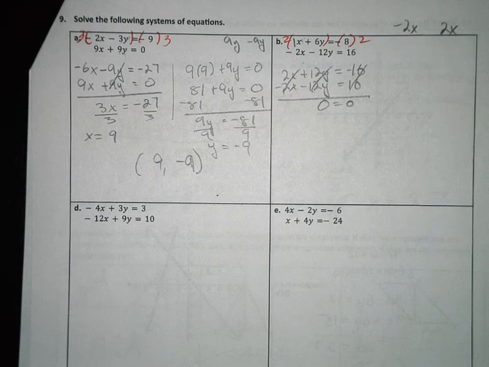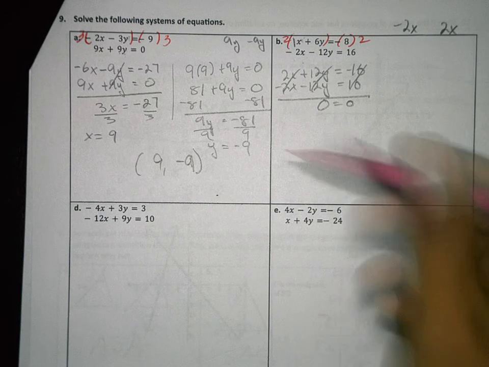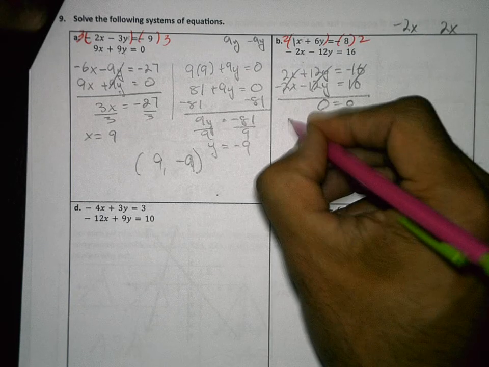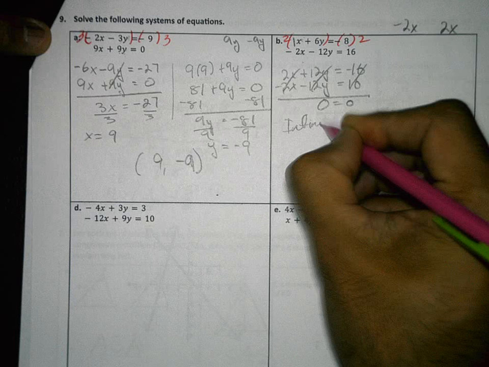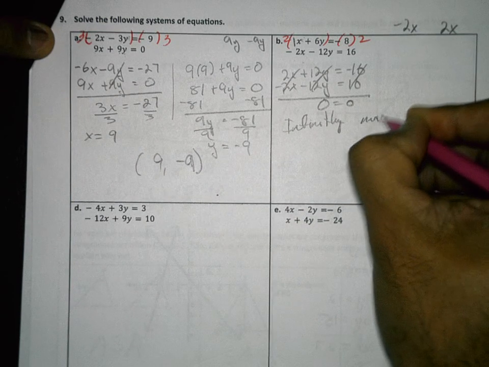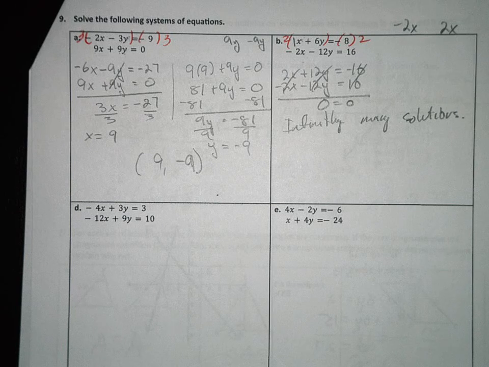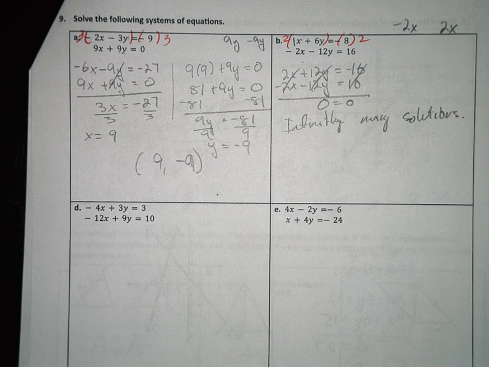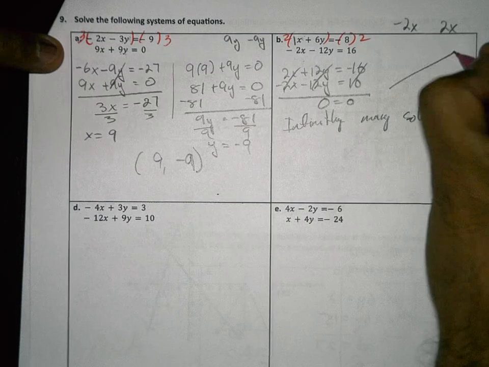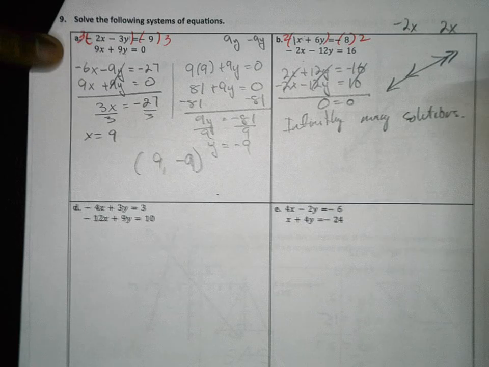Everything adds to 0. Okay, so basically, if you're adding two things together and it comes out to 0, they're opposite. So you subtracted the same thing. So these are actually the same equation. Okay, so this has infinitely many solutions. Okay, infinitely many solutions. They're the same line. So this is the one where if I graphed it, I would have got the same line.